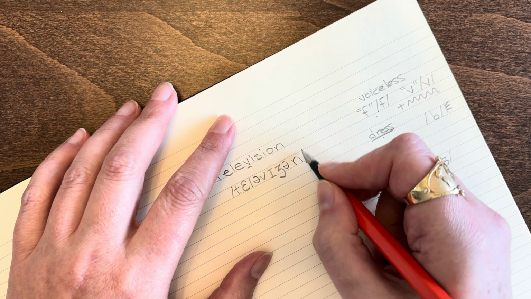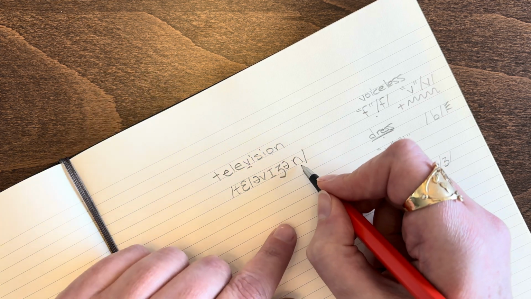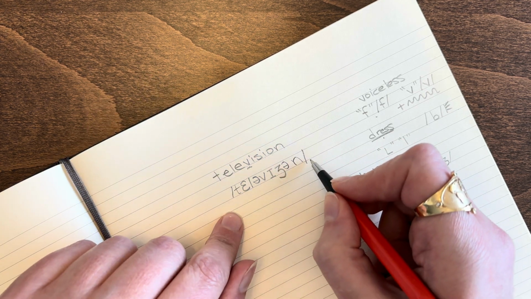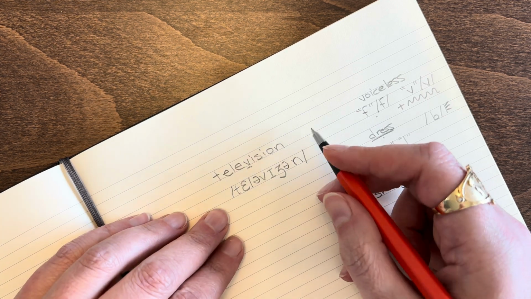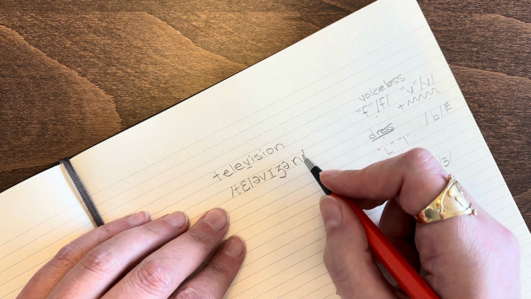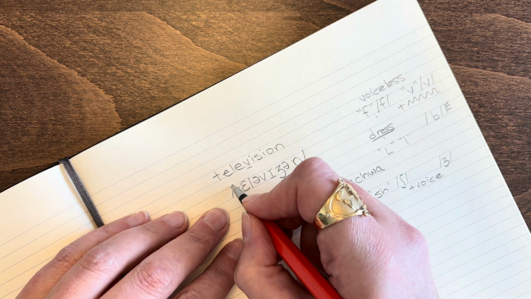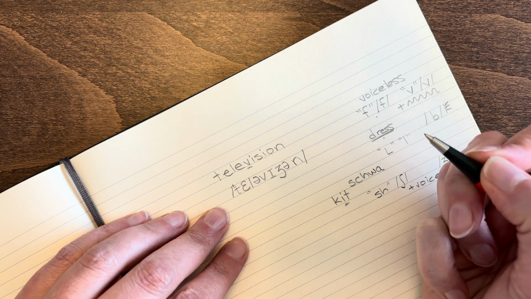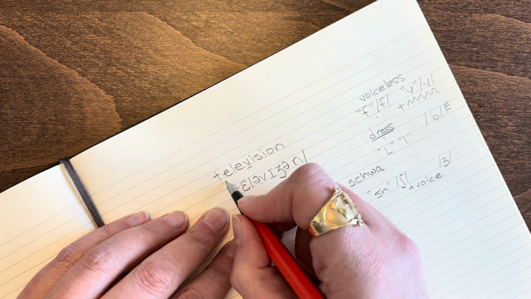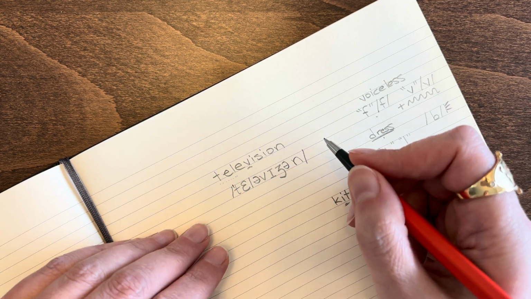So I'm going to close my bracket because I've run out of sounds to transcribe. N is the last sound in television. And the last thing I have to do is place where the stress is. Television. I hear the stress in this first syllable, so I'm going to put this little straight apostrophe here, and that tells me that the tel is the strongest part.